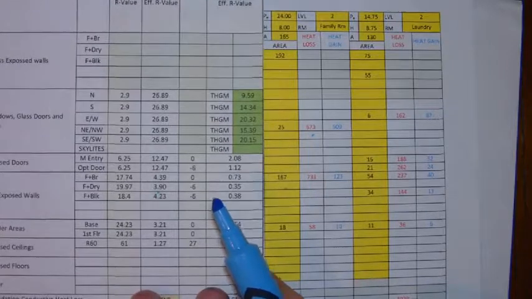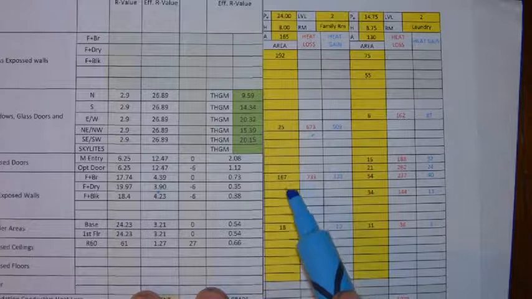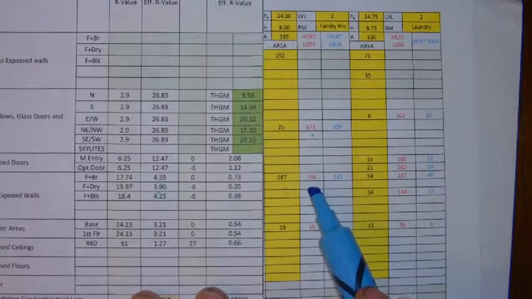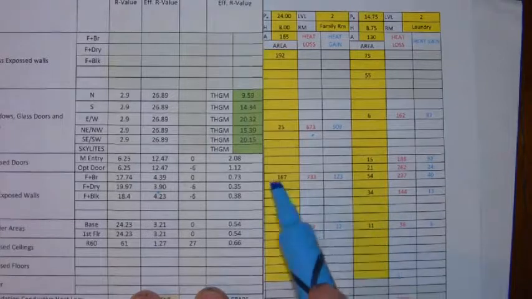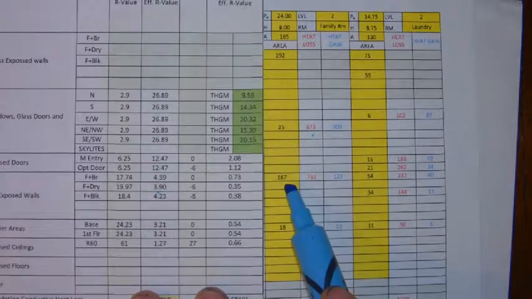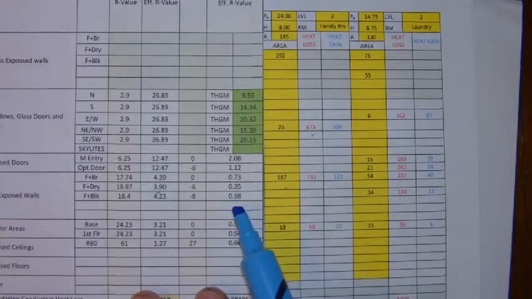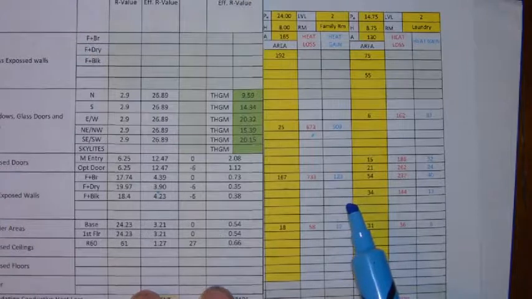The heat loss through the wall would be 167 square feet times the heat loss multiplier of 4.39 to give us 733 BTUs. And the heat gain would be 167 square feet times the heat gain multiplier of 0.73 to give us 123 BTUs of heat gain.